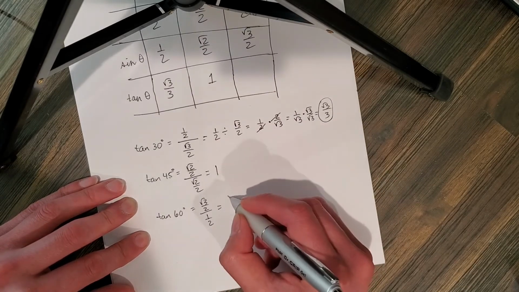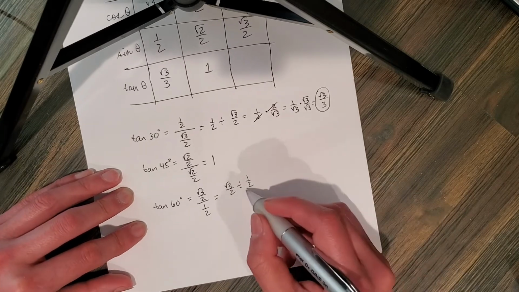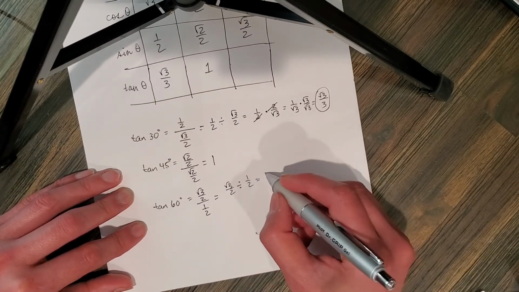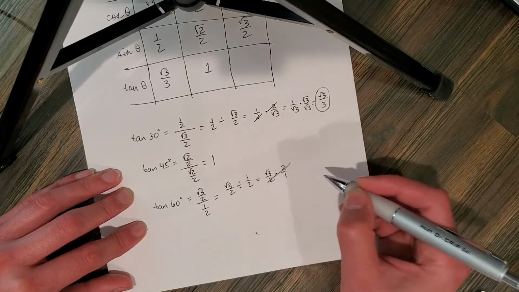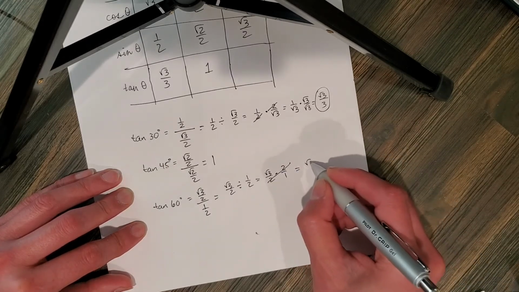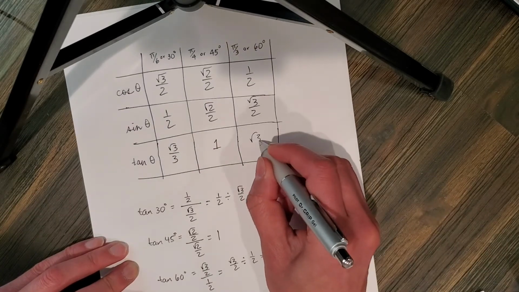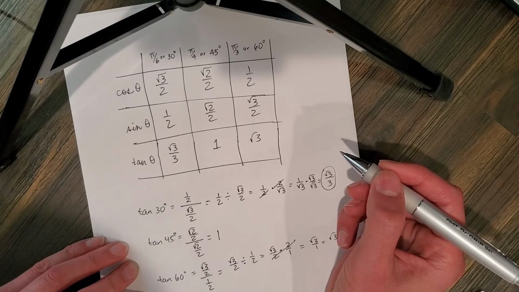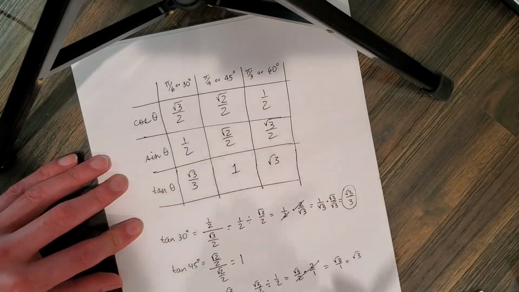So it'll be radical 3 over 2 divided by 1/2. Flip that. So it'll be radical 3 over 2 times 2 over 1. The 2's cancel. And I end up with radical 3 over 1, which is just radical 3. So radical 3.